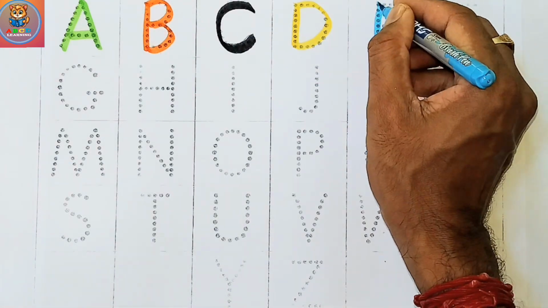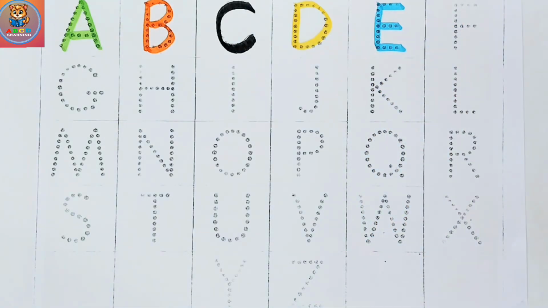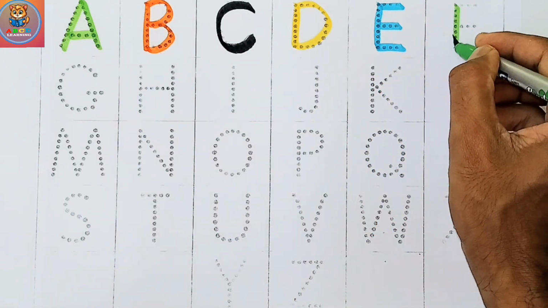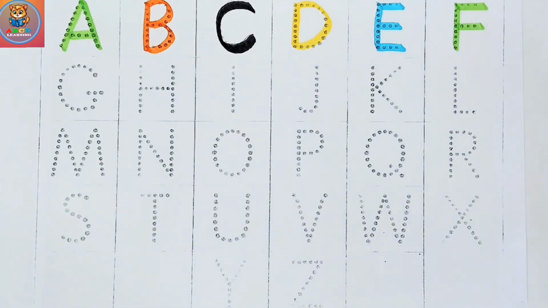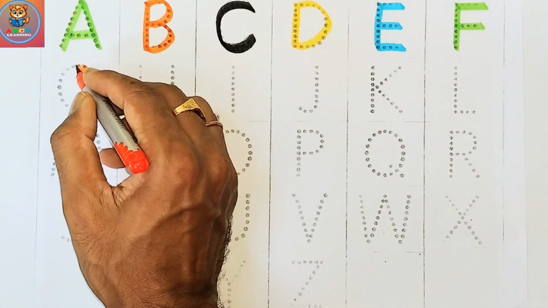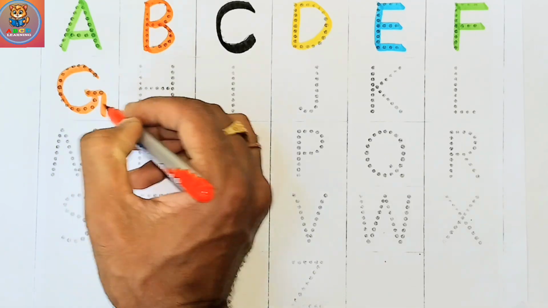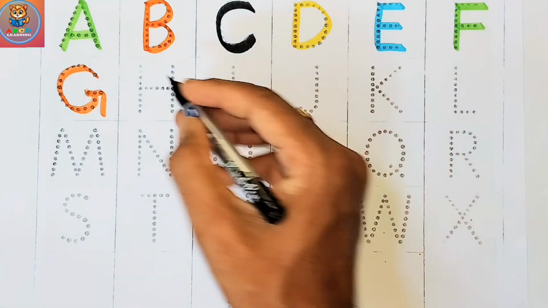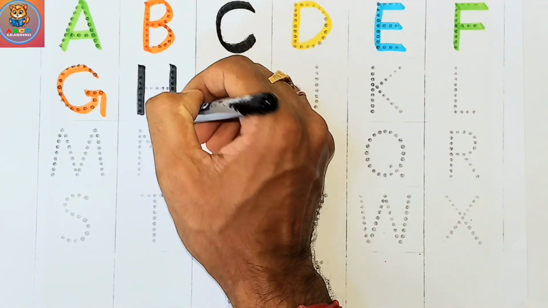E for elephant, E for eagle. F for flower, F for fish. G for guitar, G for grapes. H for helicopter, H for horse.